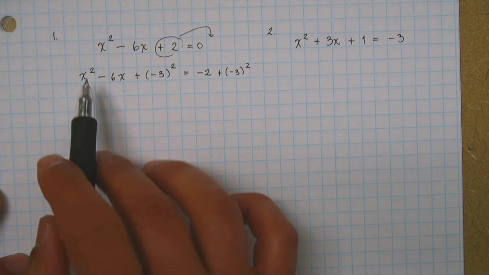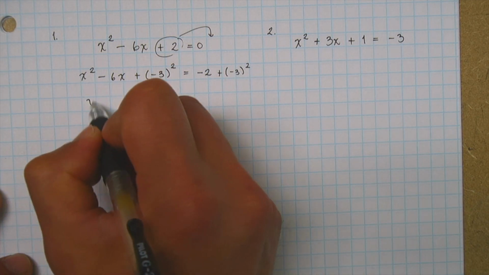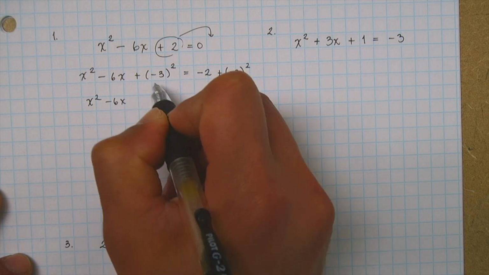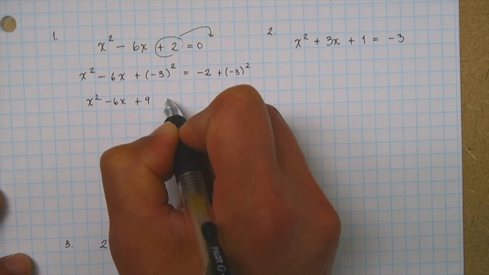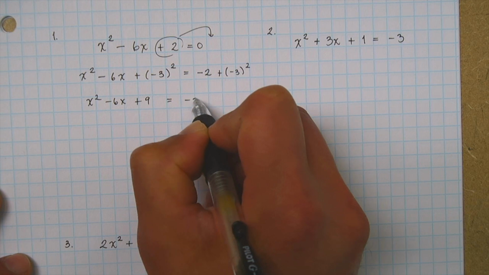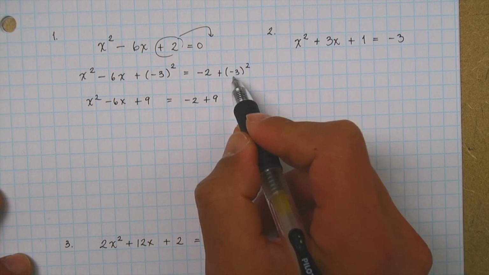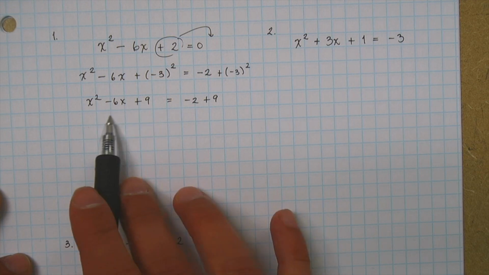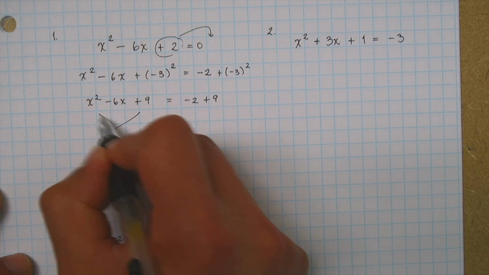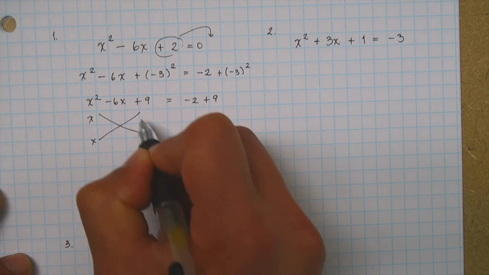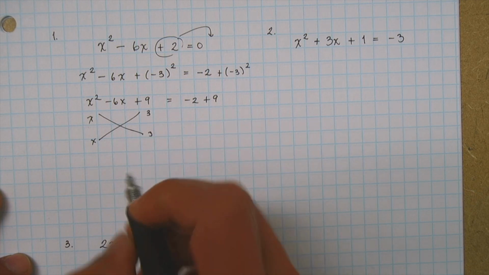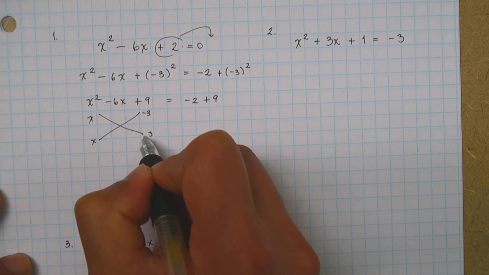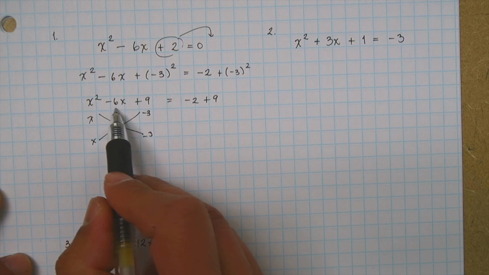Now I'm going to do it the long way, but this becomes x squared minus 6x, and that becomes a plus 9. And over here you get -2 plus 9, because -3 squared. Now we can factor this. If you know how to factor, you're going to get x and x, 3 and 3, actually -3 and -3, which gives you the -6x.